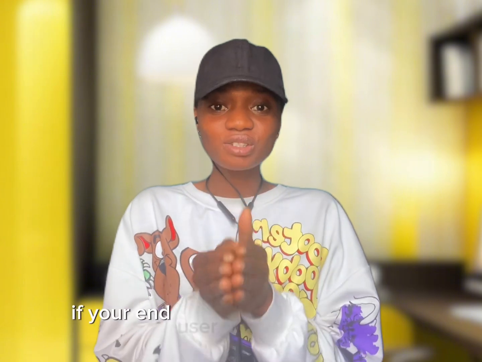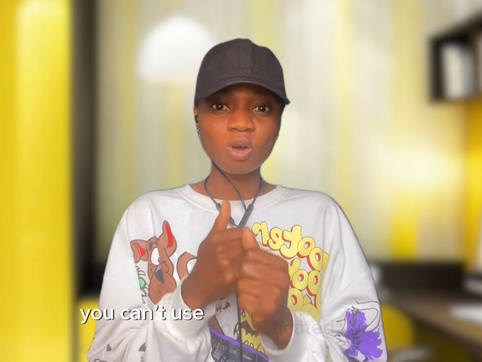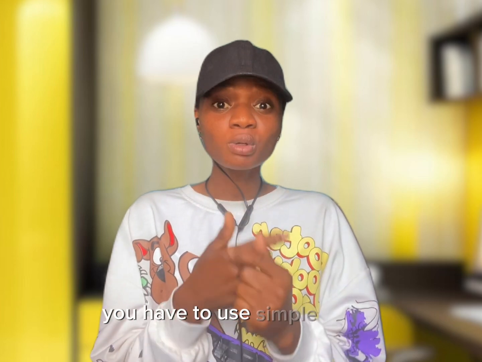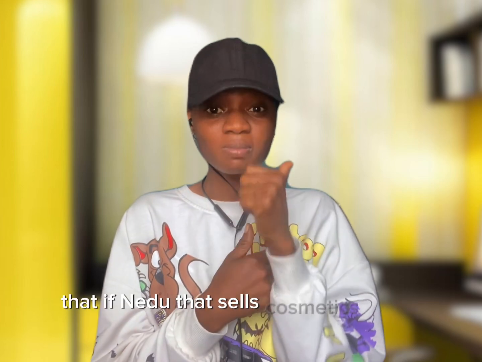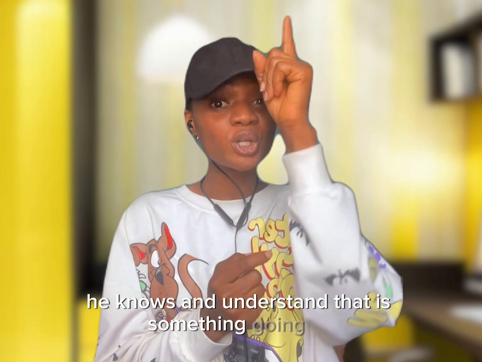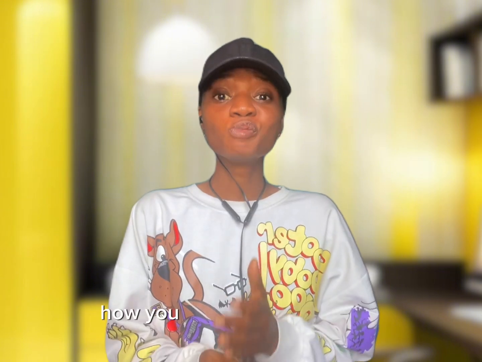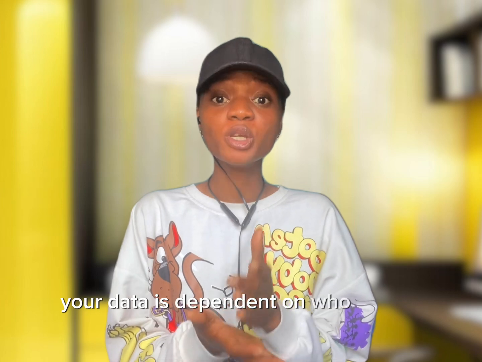If your end user is the general public, then we both know what you can use. You can't use sophisticated charts. You have to use simple charts that if Nedu that sells cosmetics in the market sees your work, he knows and understands that there's something going up and there's something coming down without you explaining to him. How you visualize and present your data is dependent on who will be using it.